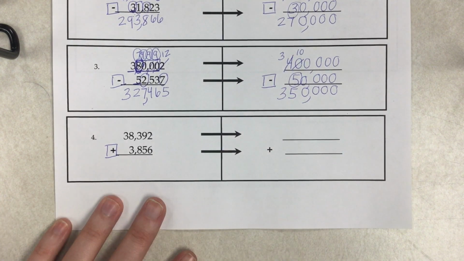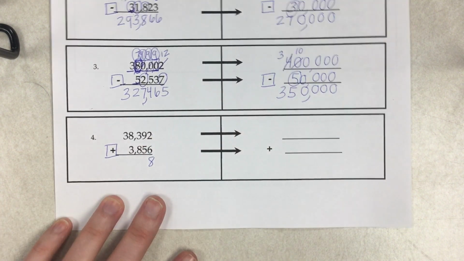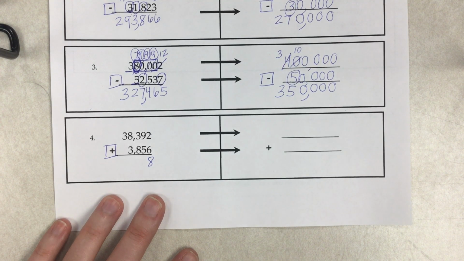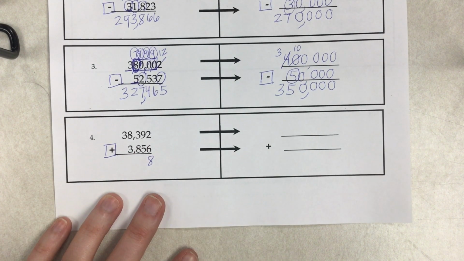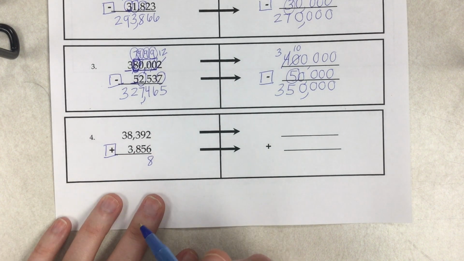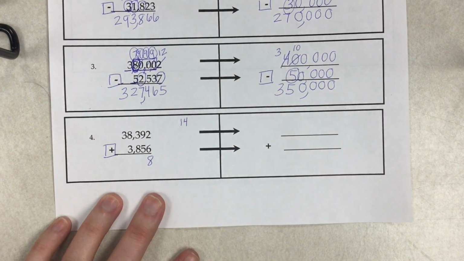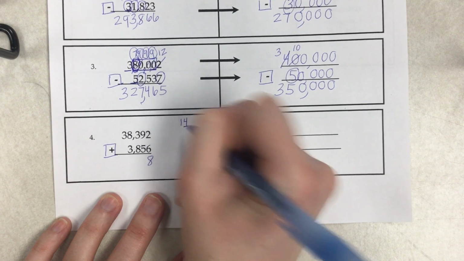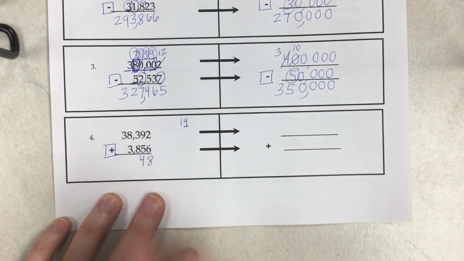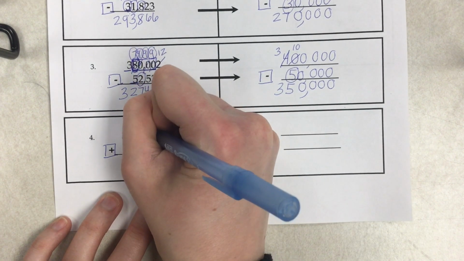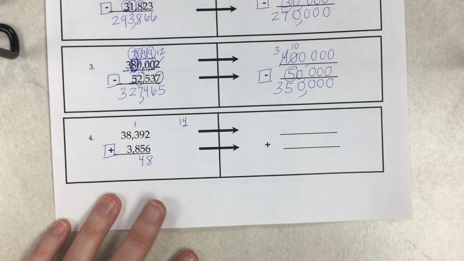So the ones are 2 plus 6, I get 8. I do not need to regroup here because I have a 1-digit number. If I go to my tens, I get 9 plus 5. That equals 14. That number looks like this. So I'm going to have to regroup. I'm going to put my 4 in the tens place and regroup my ones to the hundreds place.